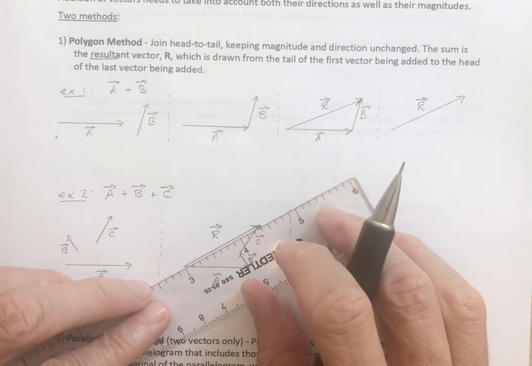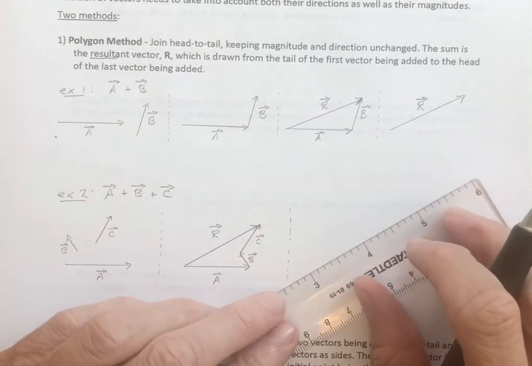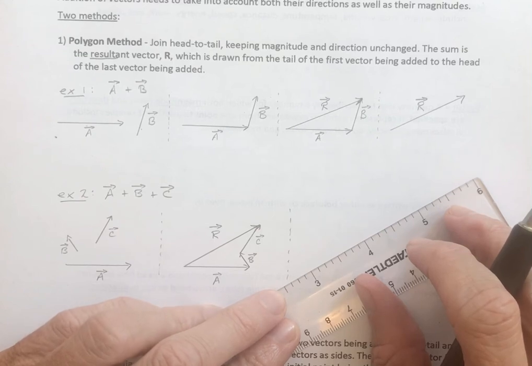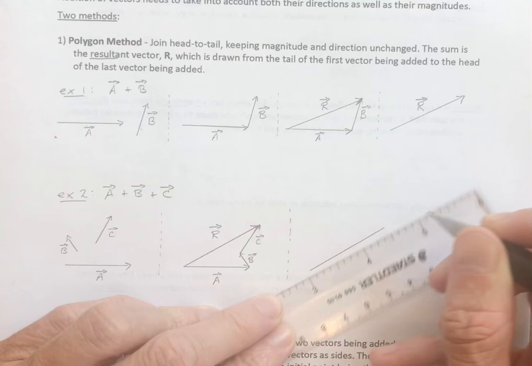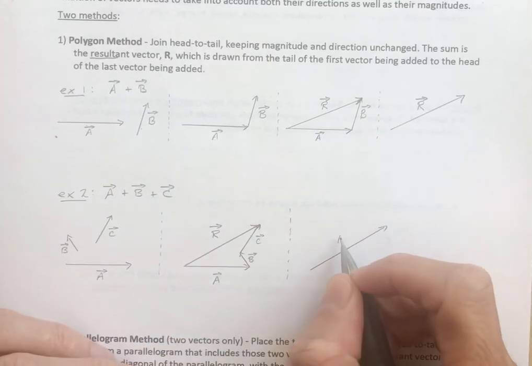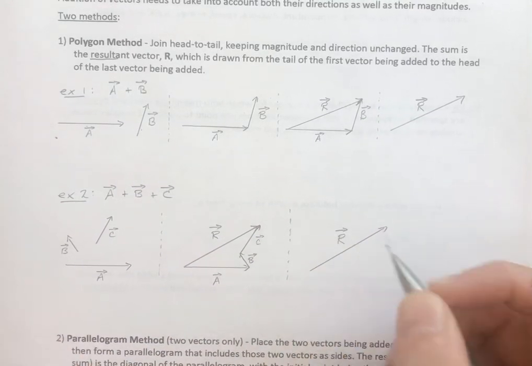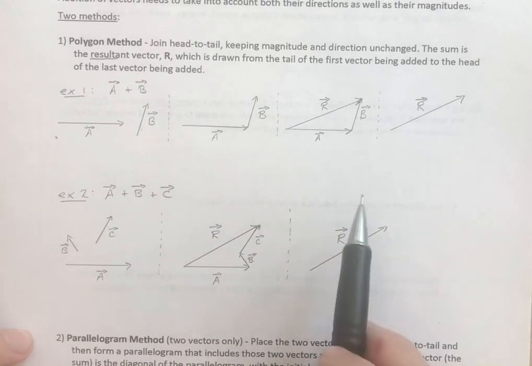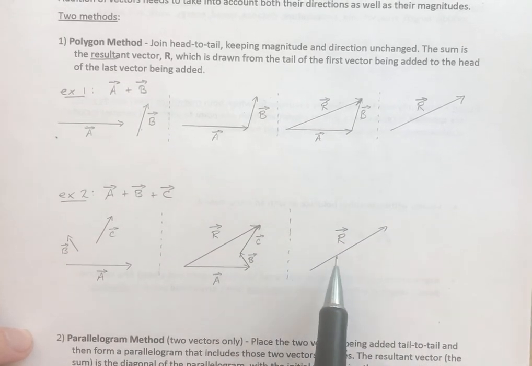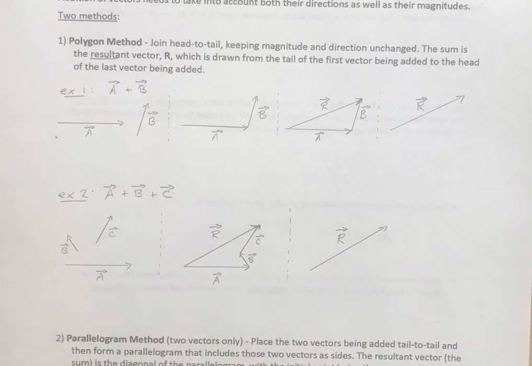Looks like this one is about 1 3/8 inches. And if you want to see that vector all by itself, there you go. So head to tail, head to tail. When you're all done doing head to tails, the first head, the last tail is the sum of those vectors graphically. So that's the polygon method.